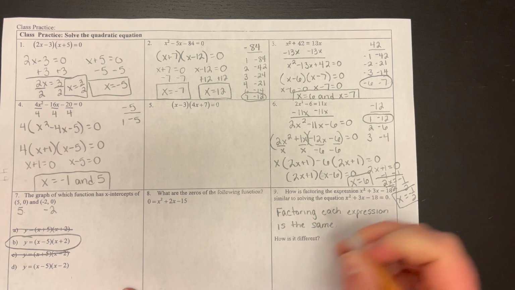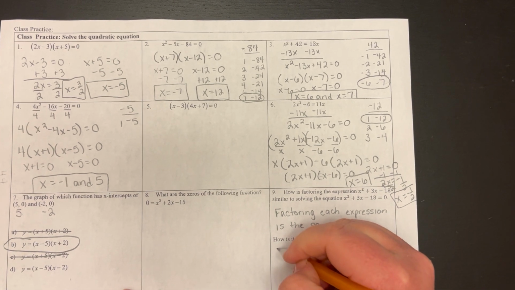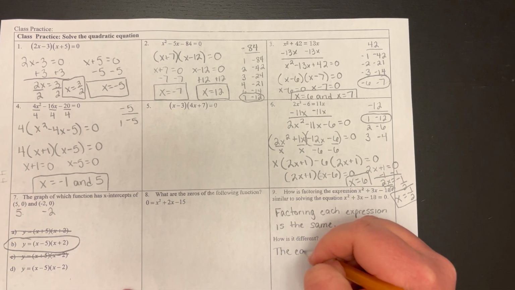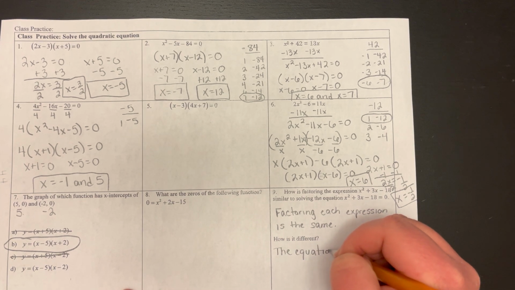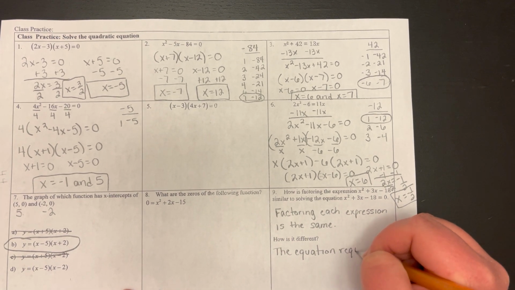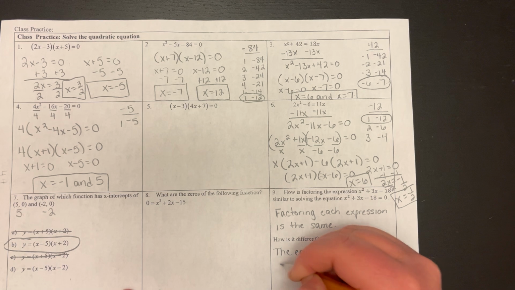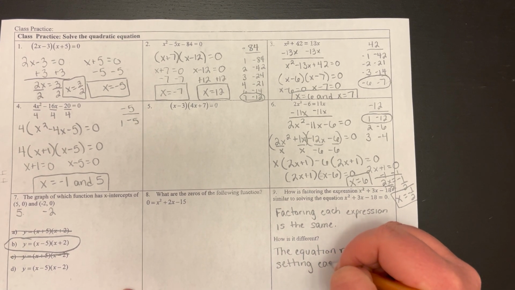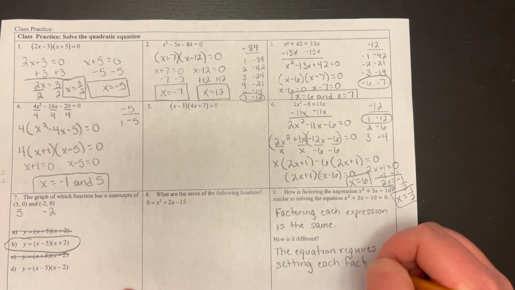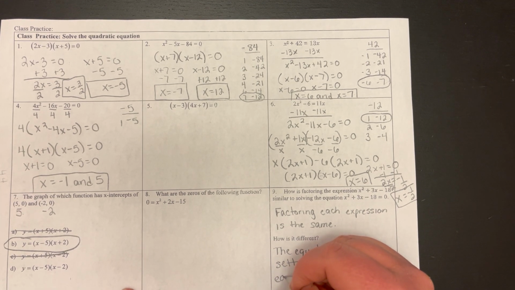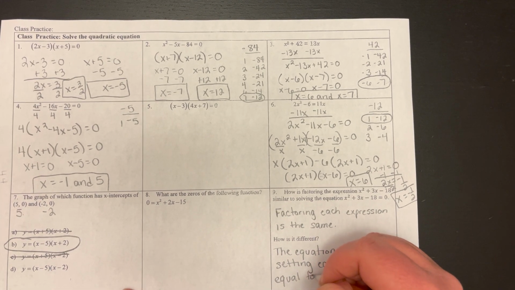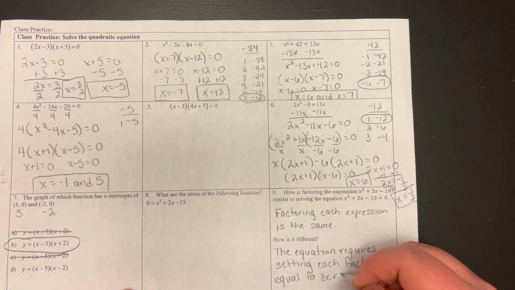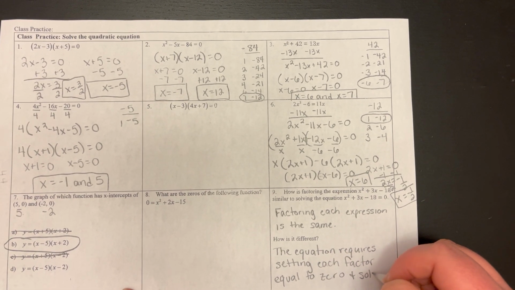It's different in that the equation requires setting each factor equal to 0 and solving for x.